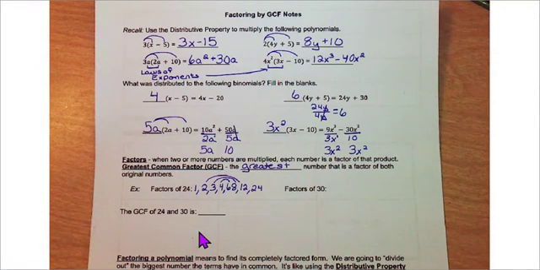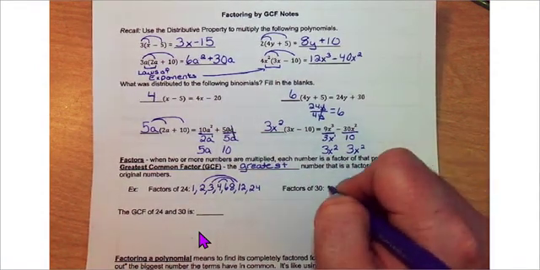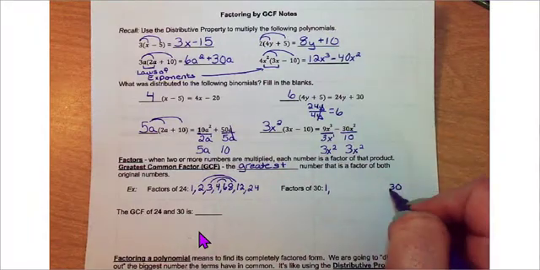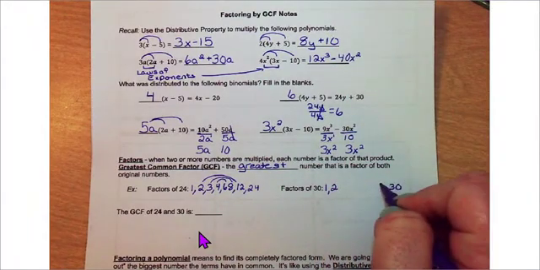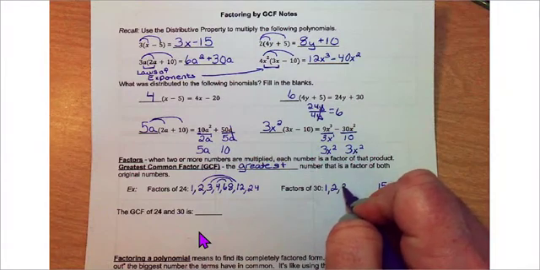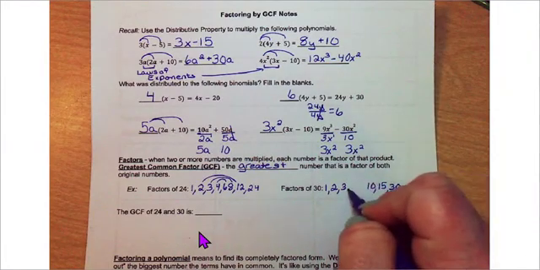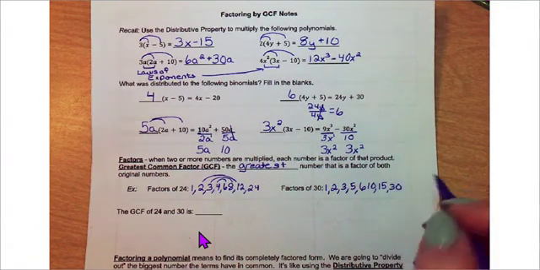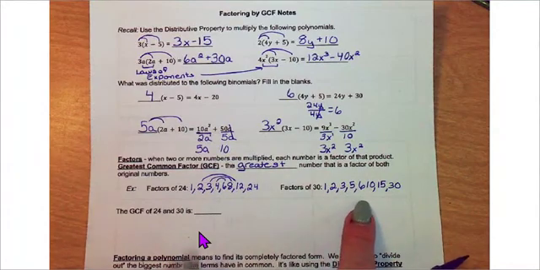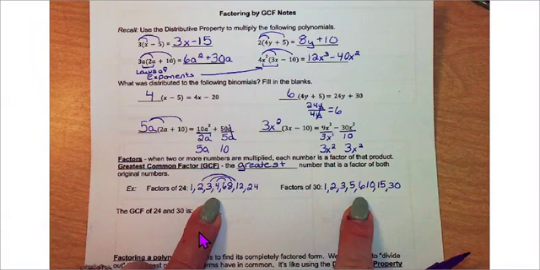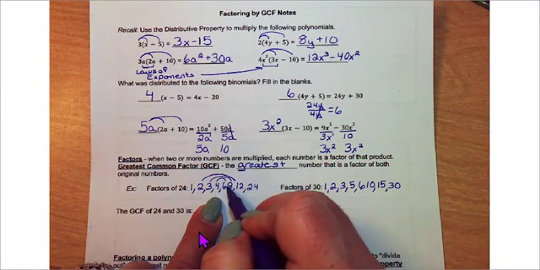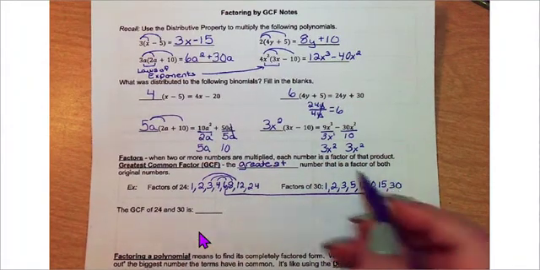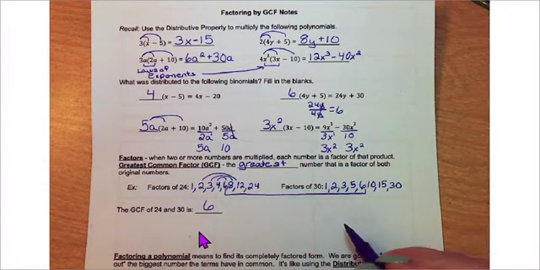All right, let's do the same thing for 30. So if I think about 30, I have 1 and 30. I have 2 and 15. I have 3 and 10. And then 5 and 6. So now I need to think about what is my GCF for both of these numbers. What number do they both have in common? And they both have a 6 in common. So their GCF is 6.